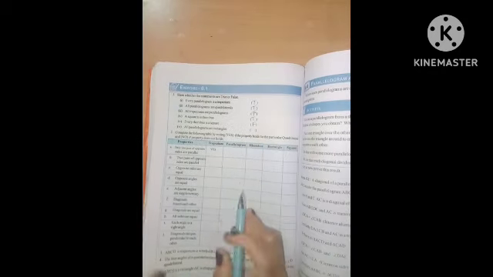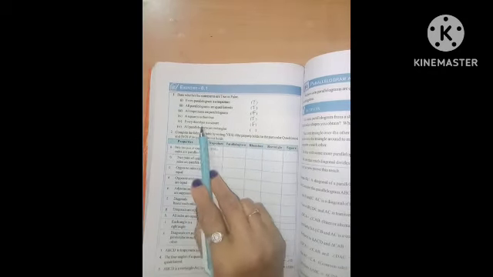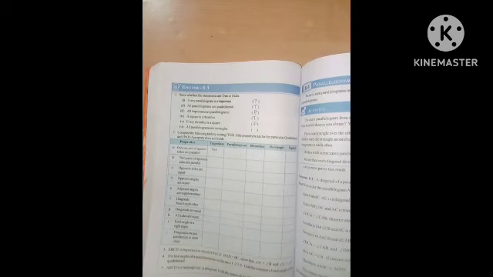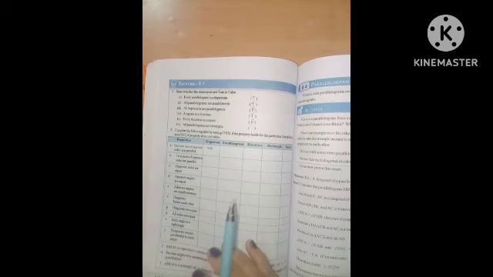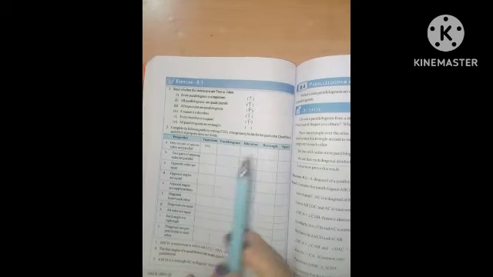False. Why is it false? Every rhombus need not be a square. Every square is a rhombus, but every rhombus need not be a square. So that's why this statement is false.